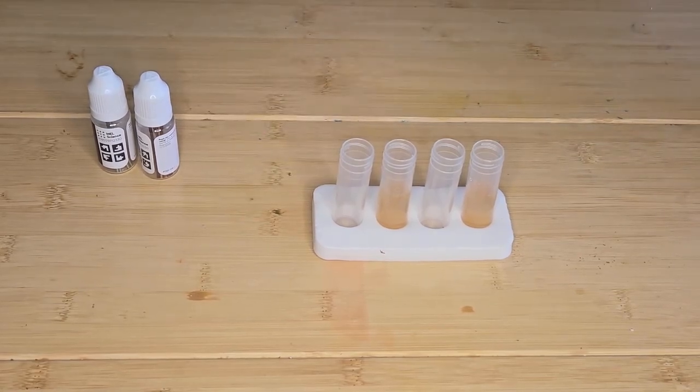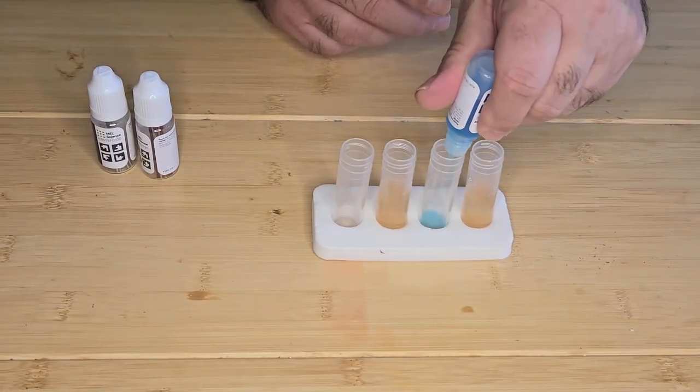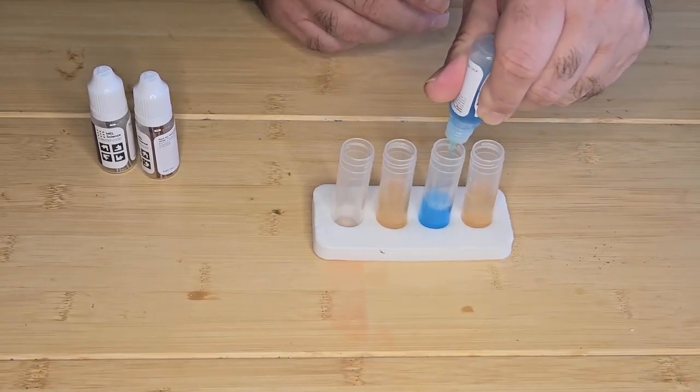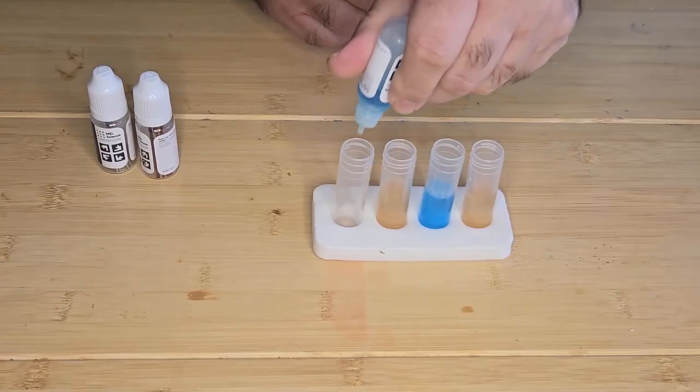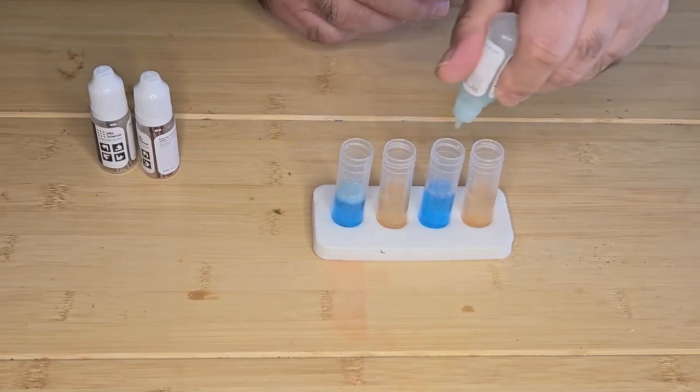And then in tubes 2 and 4, I've got copper sulfate solution. Again, try and use equal amounts.